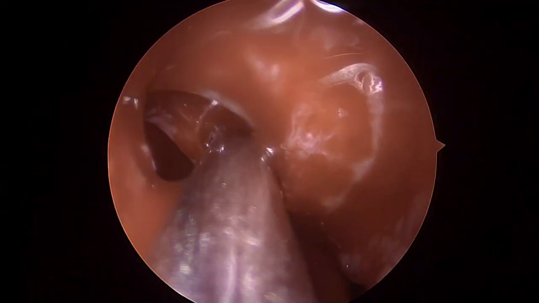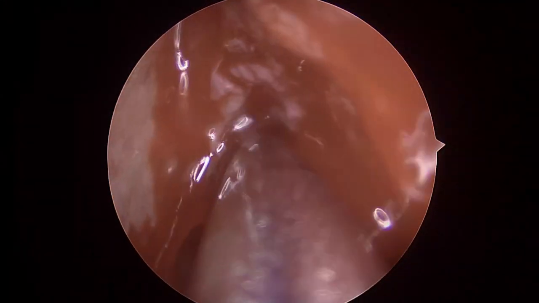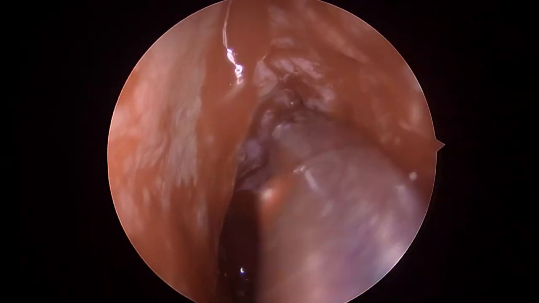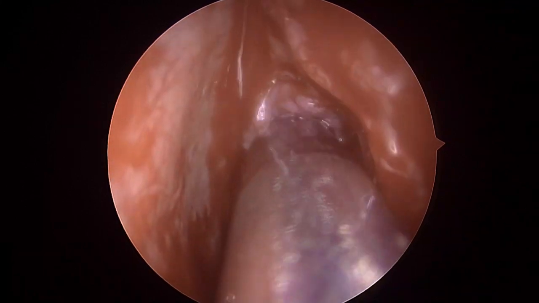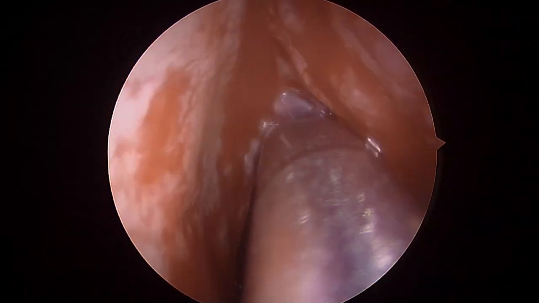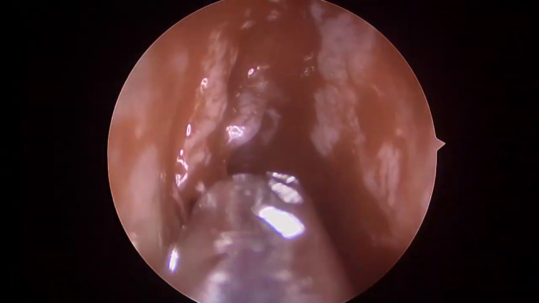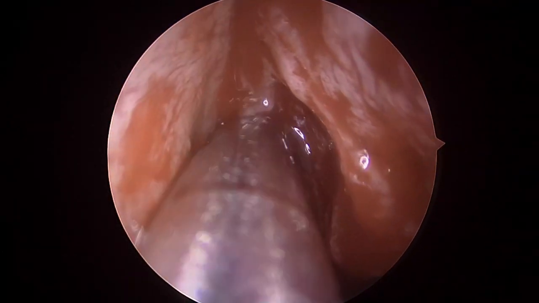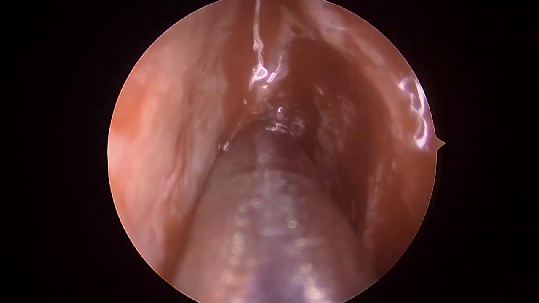And as mentioned before, I am now debriding the posterior limit of the maxillary ostium and opening it wide and debriding the uncinate, but you always ensure that you leave a bit of the uncinate, that is the superior most edge of the uncinate, to guide you towards the frontal sinus outflow tract.